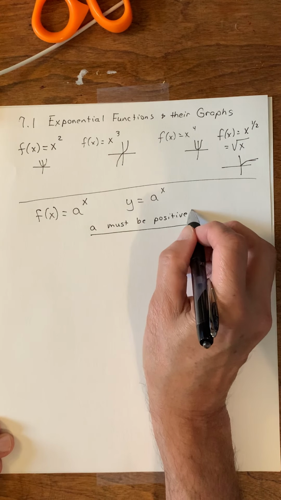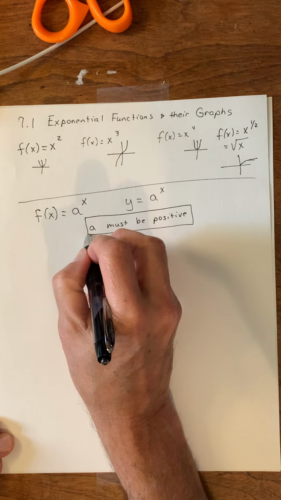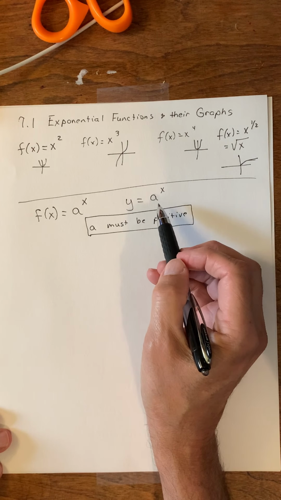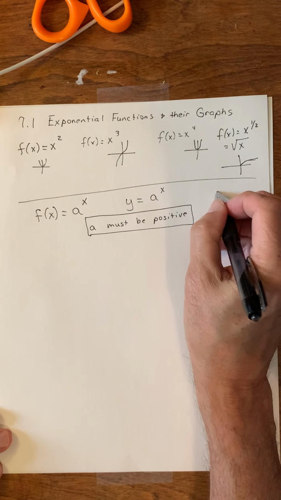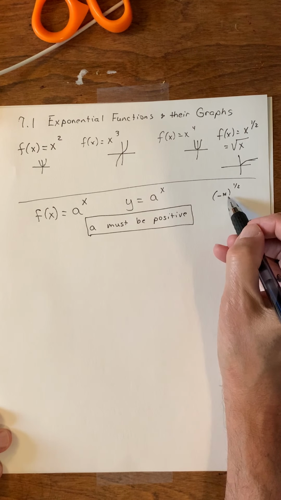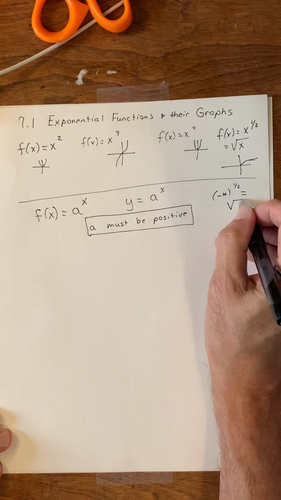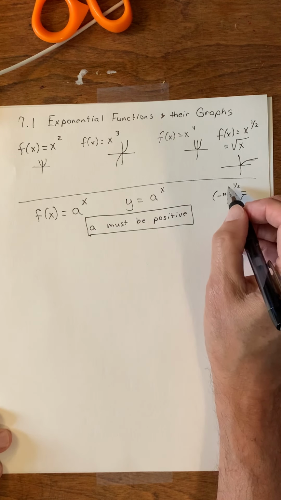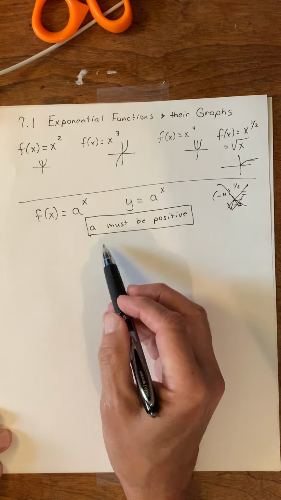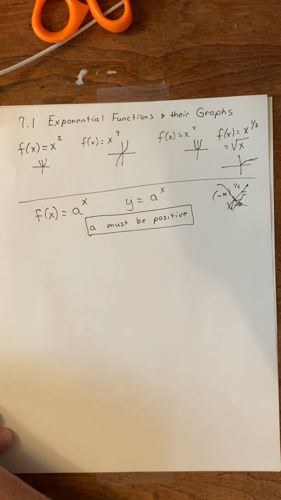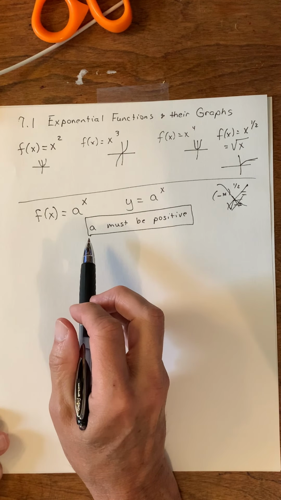You can read reasons for that, but trust me, a has got to be positive. The basic reason it can't be negative is because if I have a negative number to something like the 1/2 power, that means the square root of a negative number, and that does not have a real number value. So don't need to worry about this. Just keep in mind that a is going to be a positive number. All right.